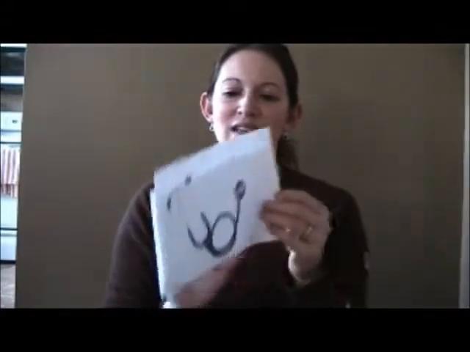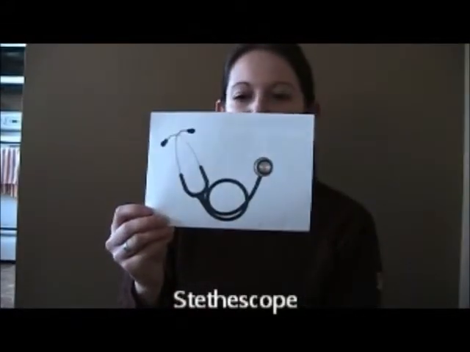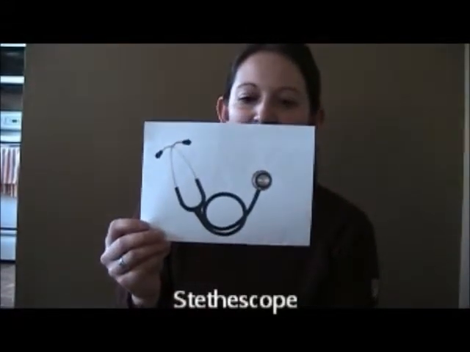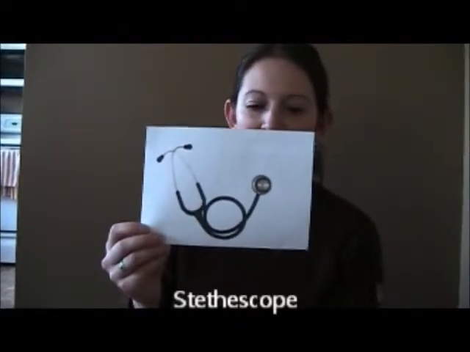Next, you will need a stethoscope, and you place the stethoscope at the level of the vocal folds and you listen for sounds associated with swallowing. And this is useful to determine if a swallow response is delayed during your clinical swallow evaluation.